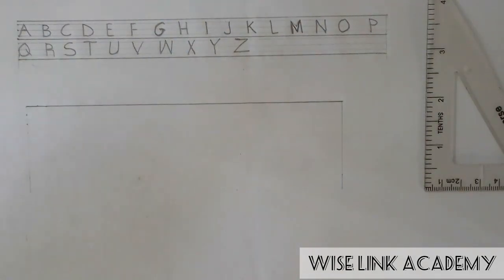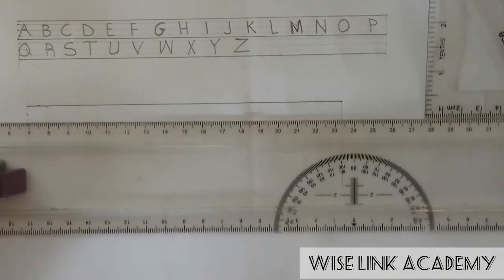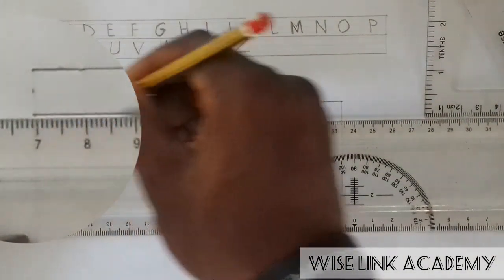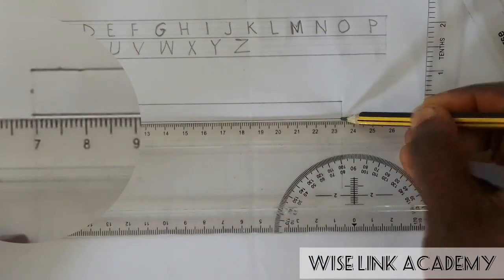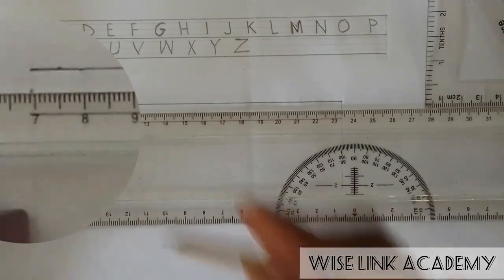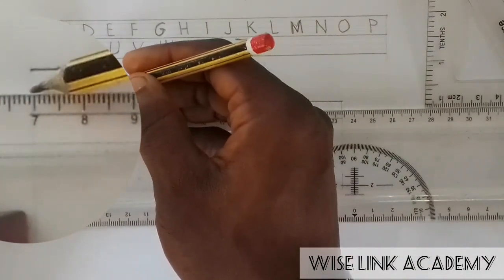I have this. Next up, I will use my T-square to draw a horizontal line this way. As you can see, take it this way. Make sure the baseline here is thickened. Next up, the middle line here should be faint.